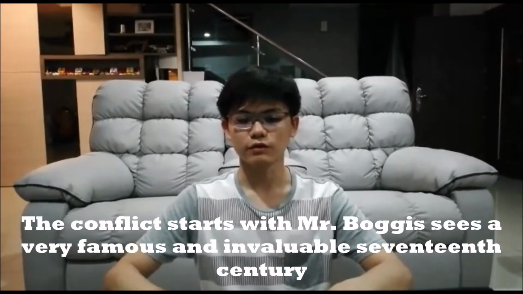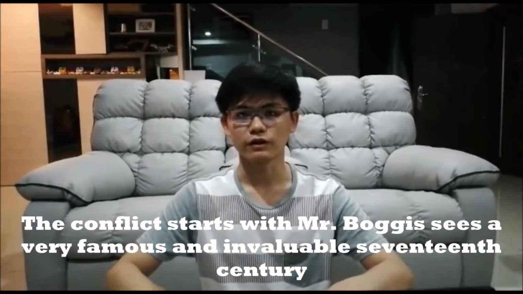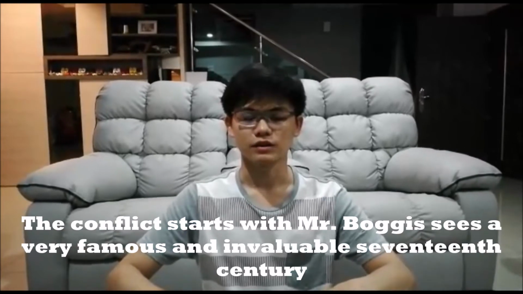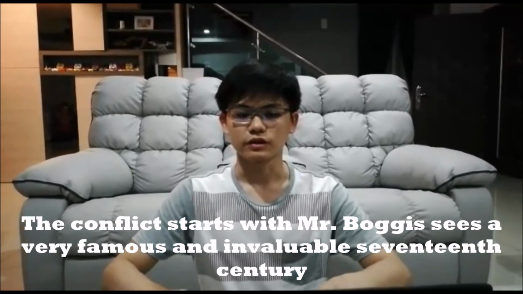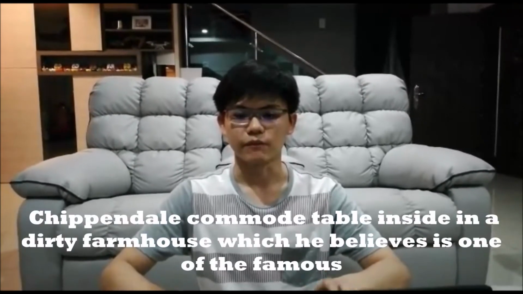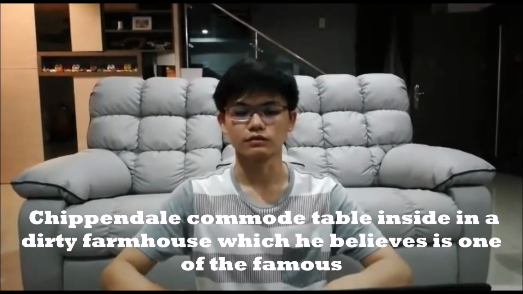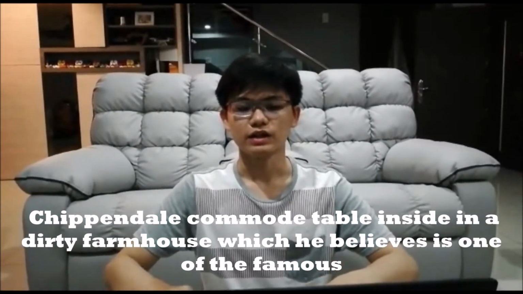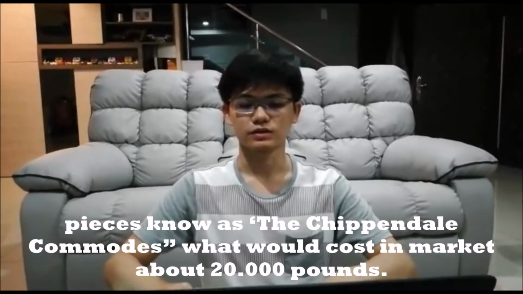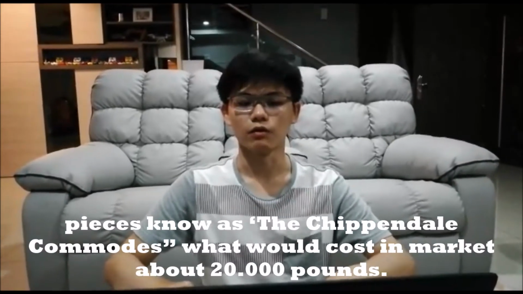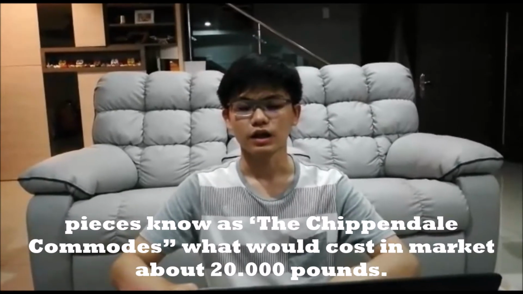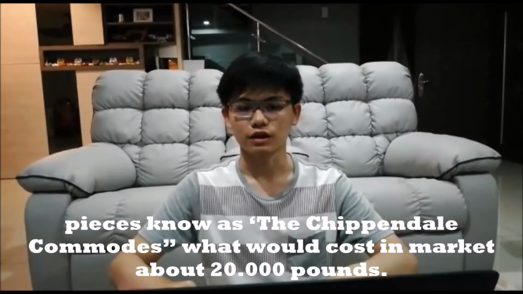Now I am going to tell you about the conflict of this short story, Parson's Pleasure by Roald Dahl. The conflict starts with Mr. Boggis seeing a very famous and invaluable 17th century commode table inside a dirty farmhouse, which he believes is one of the famous pieces known as the Chippendale commode, which will cost in the market about £20,000.